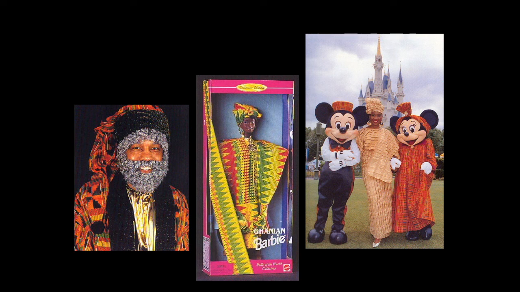Even though it is very specific to the Asante in Ghana, it's seen as a very exclusively Asante Ghanaian tradition. Here we have Kente Cloth Ghani and Barbie, and of course Mickey and Minnie here celebrating Africa by wearing kente.